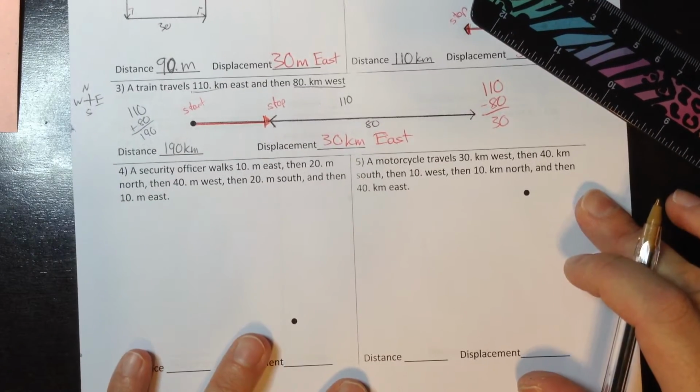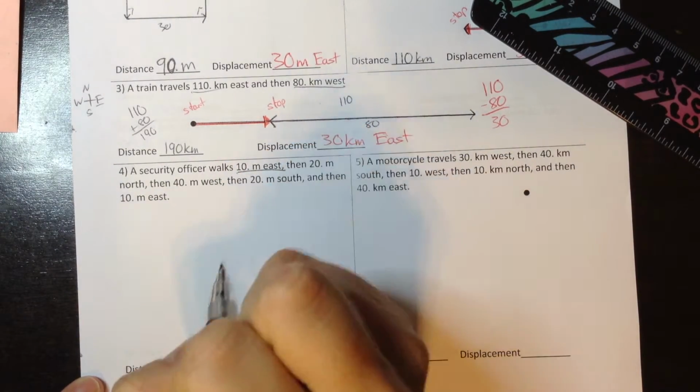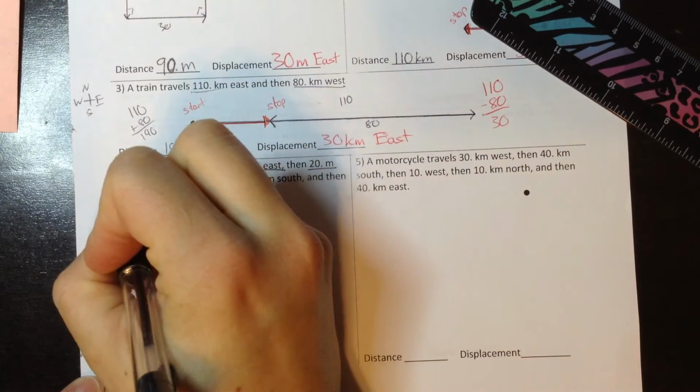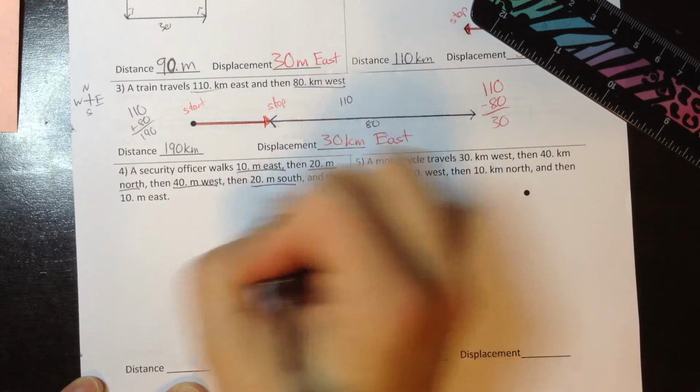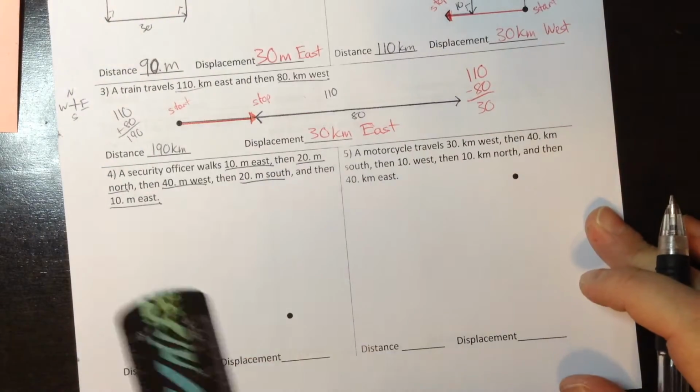Alright. The security officer, number 4. So check your work, make sure you do it right. Security officer goes 10 meters east, then 20 meters north, then 40 meters west, then 20 meters south, then 10 meters east. Wow, that's a lot of walking around. Well, security officer, that's kind of what they do.